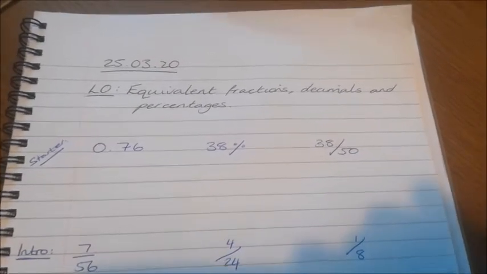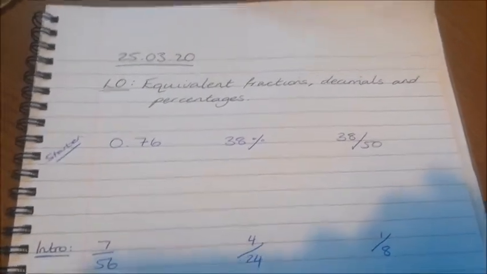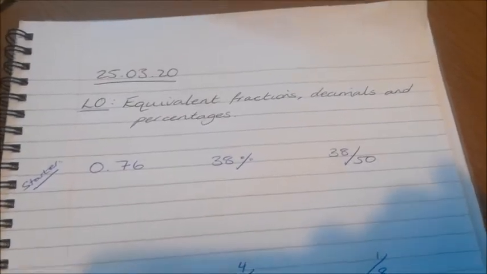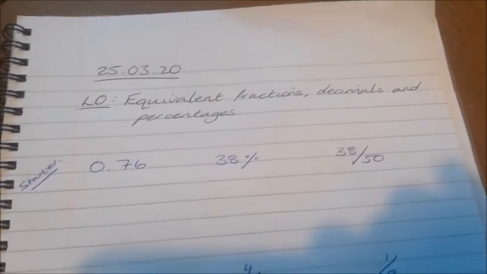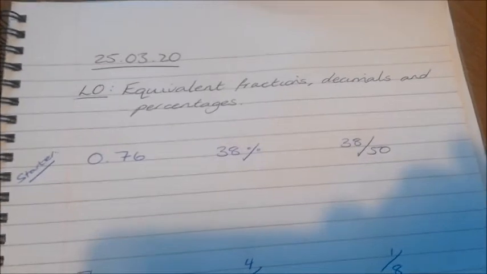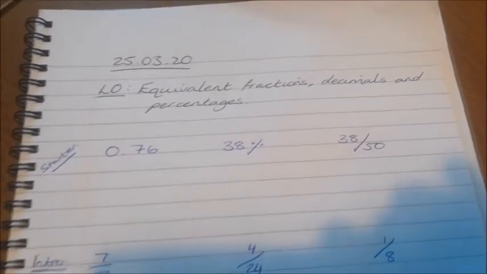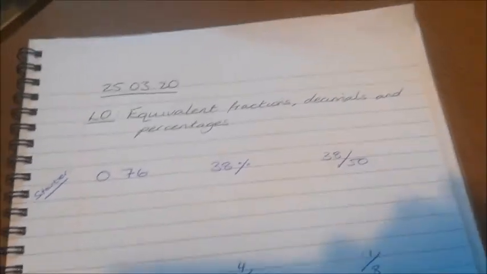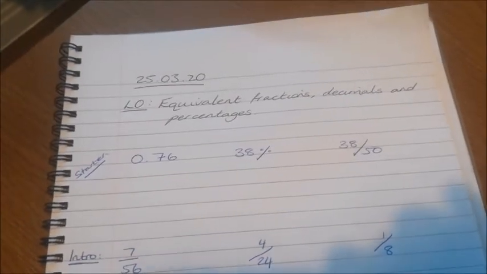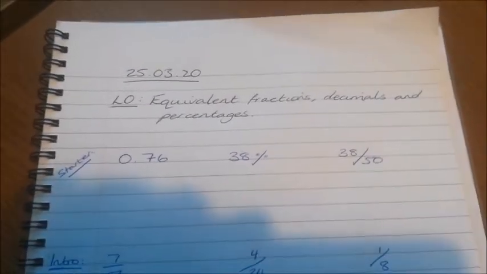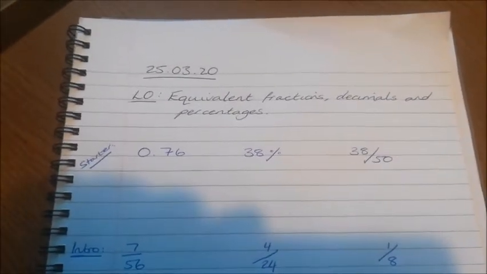But first of all, I've got a little joke for you. Why was the fraction apprehensive about marrying the decimal? Because he would have to convert her. It's such a bad joke. It was along the same lines as what work we're doing, so I thought, why not? I would say it.